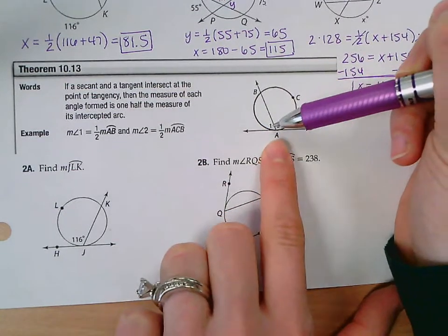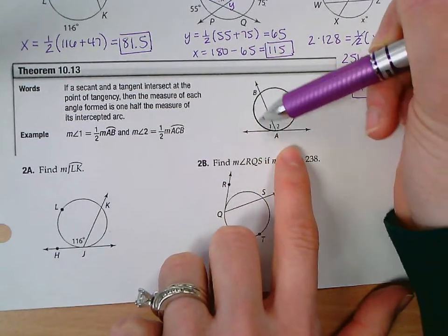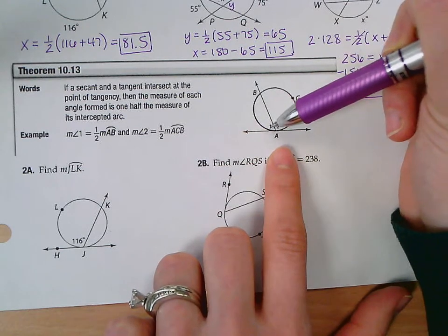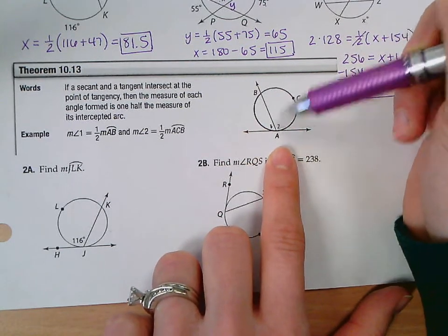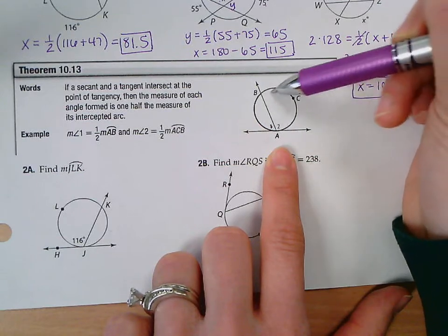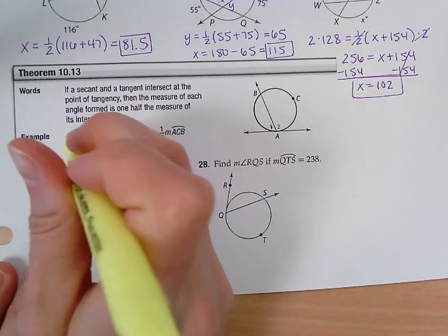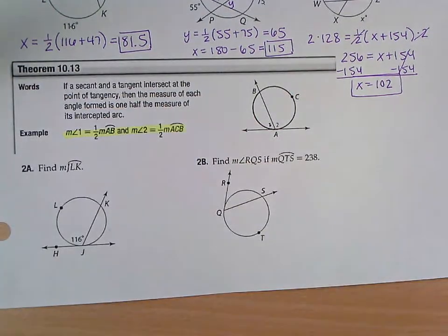So this angle 1 is half of the arc AB, so you'd find this arc divided by 2 to get your angle 1, and then 2 is half of this arc ACB. So that's what it's saying here. So it's not quite an inscribed angle, but it is formed by a secant and a tangent intersecting on the circle at the point of tangency.